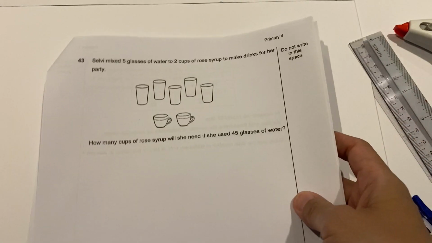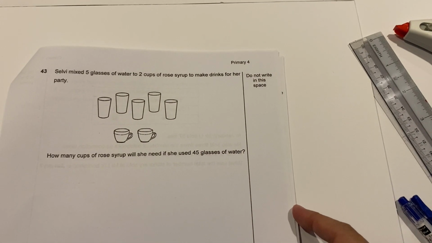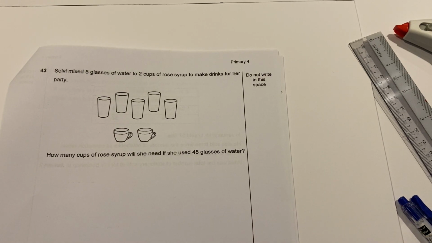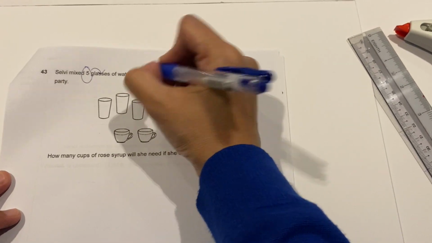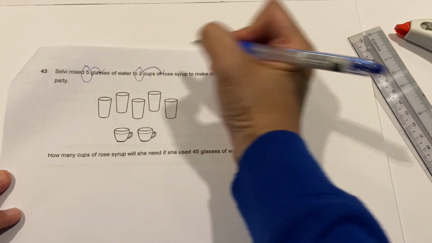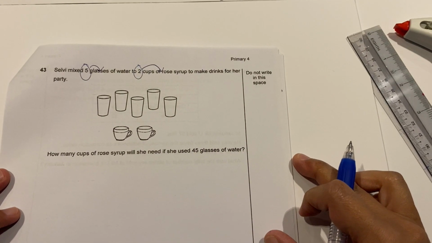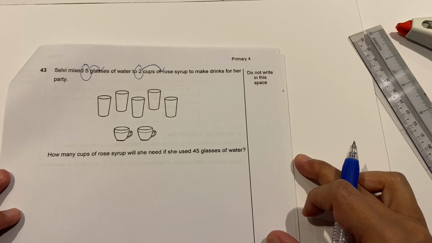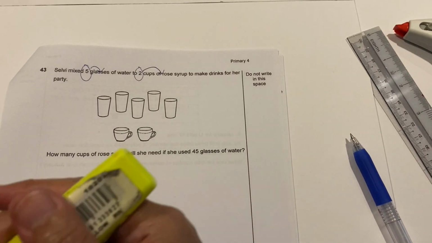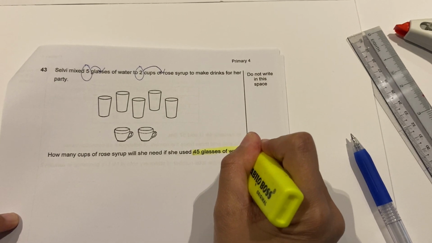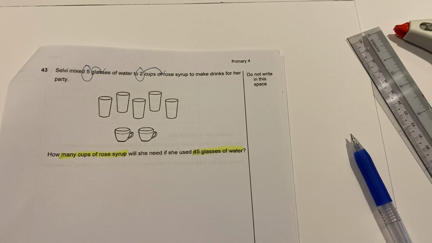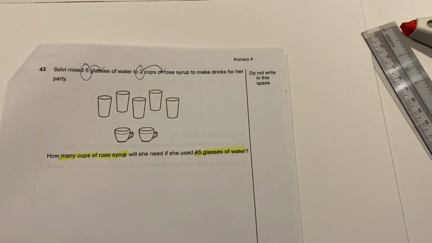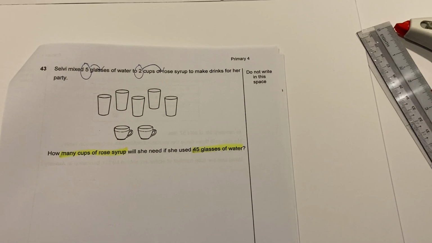Okay, question 43. Selvi mixed 5 glasses of water to 2 cups of rose syrup to make drinks for her party. How many cups of rose syrup will she need if she used 45 glasses? So 45 glasses, and they ask you to find how many cups. Okay, here you can actually use a table to show.